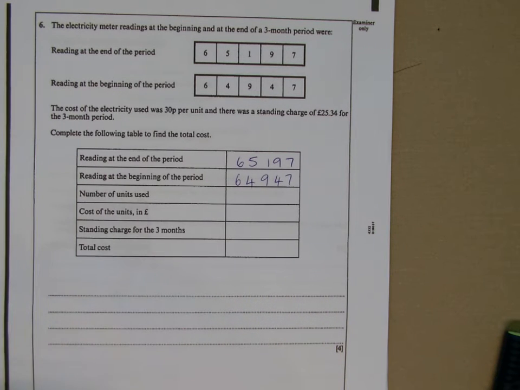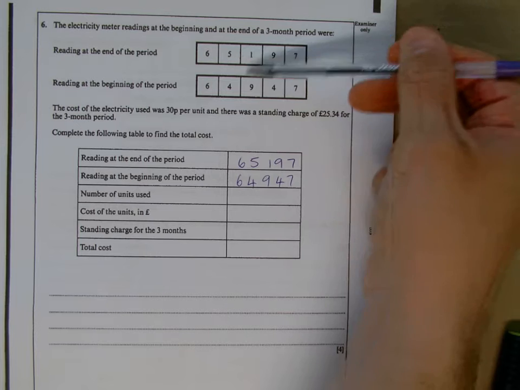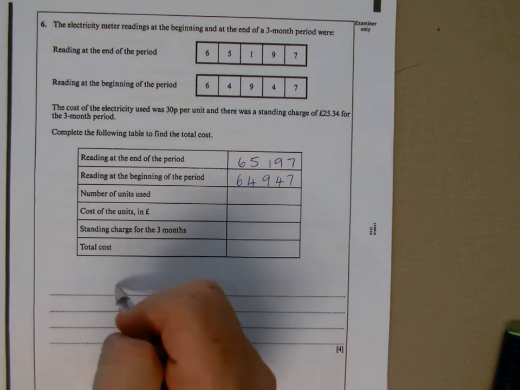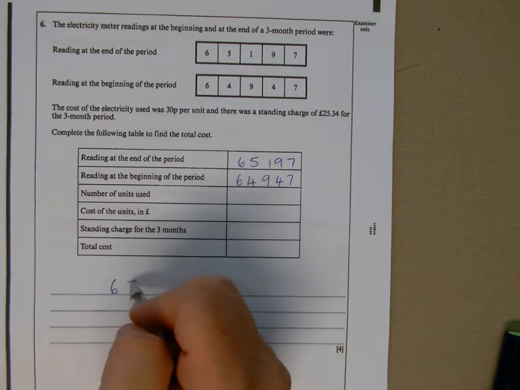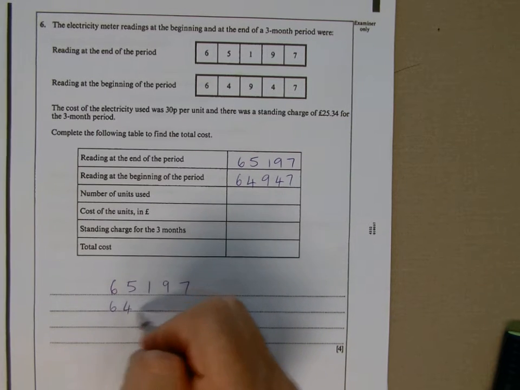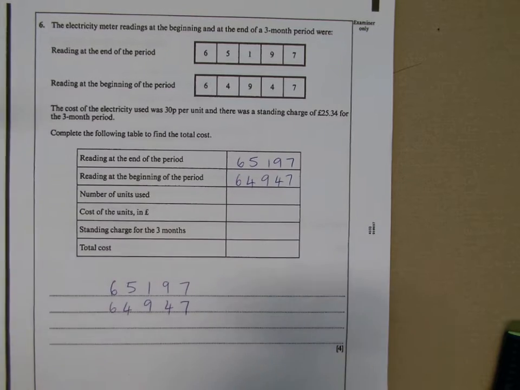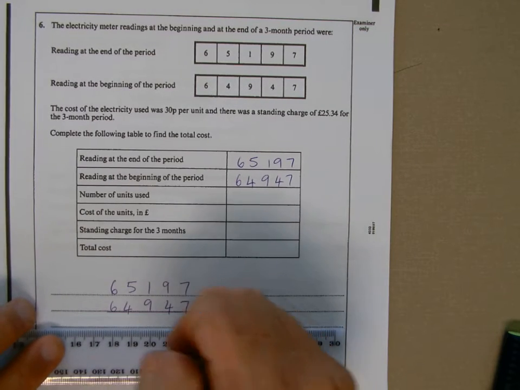Then it says the number of units used. So remember, they are using units in this period because the measure at the end is greater than the measure at the beginning. So to work out how many they've used, we need to look at the difference, okay? So we'll put our workings down here, take it away, okay? Of course, this is without a calculator, and we will determine by taking away how many units they've used.